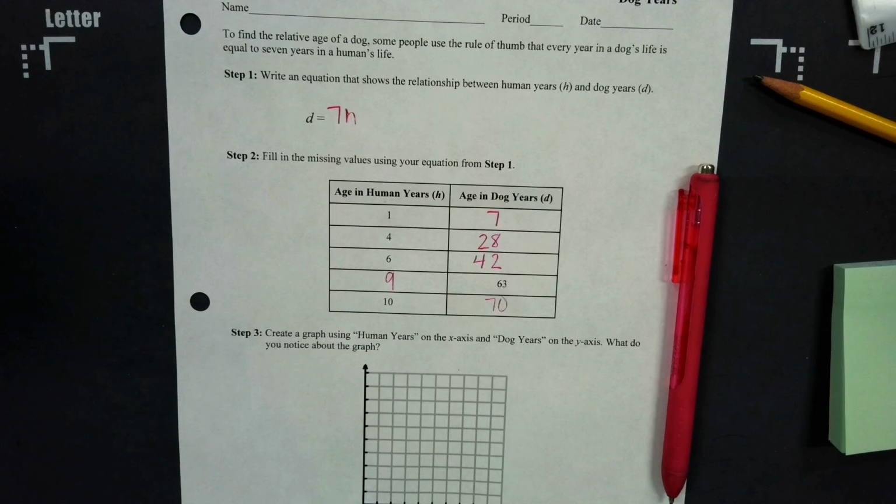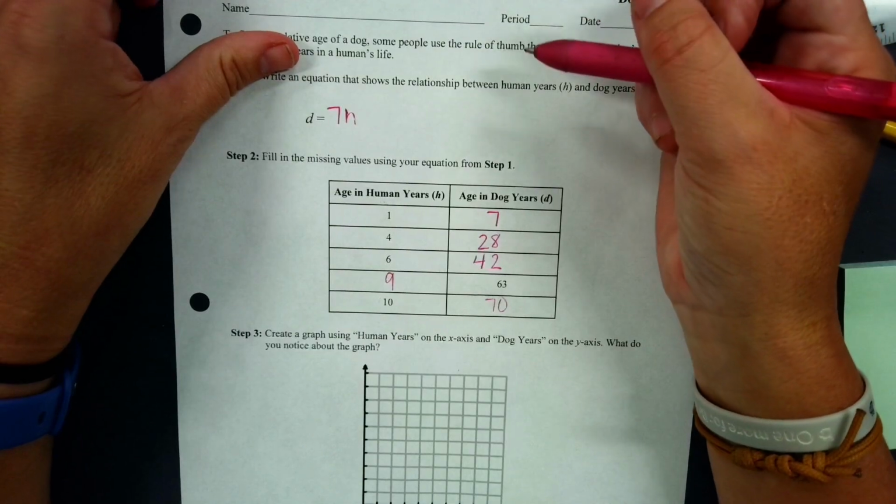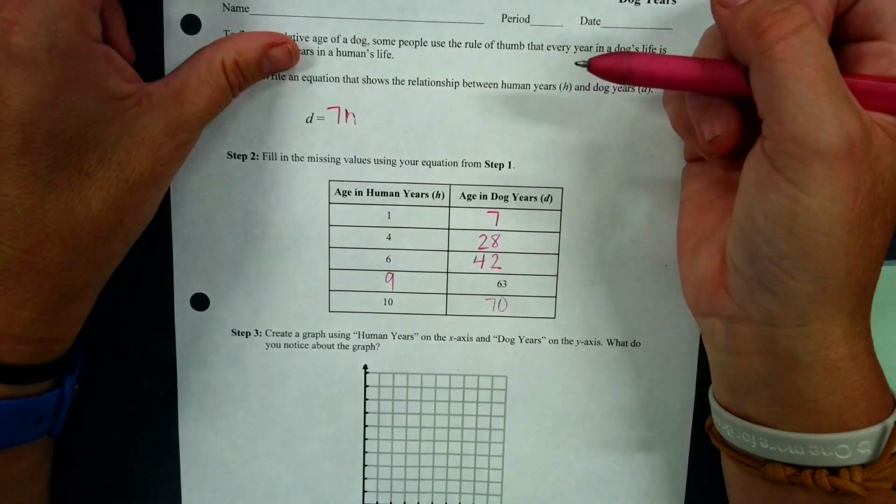So 7 times 7 would make you 49 years old in dog years. That's how old your dog is. So my dog Champ died when he was 13. So take 7 times 13. Be like 91. So think about that. When your dogs are getting that old, they're really, really old in their doggy years.